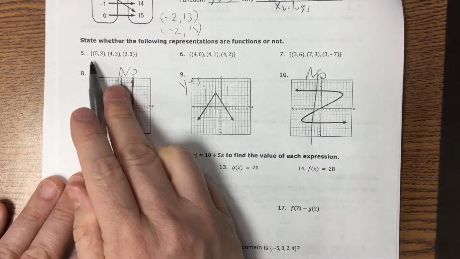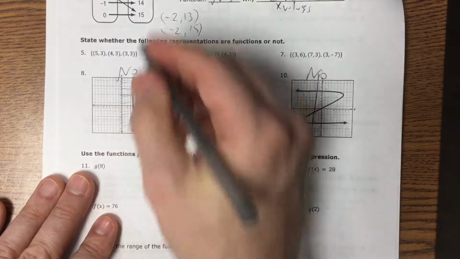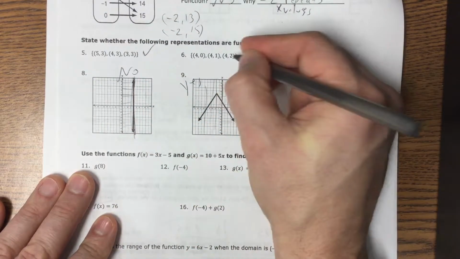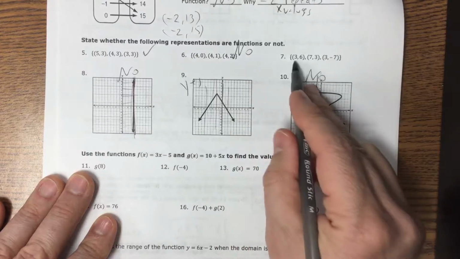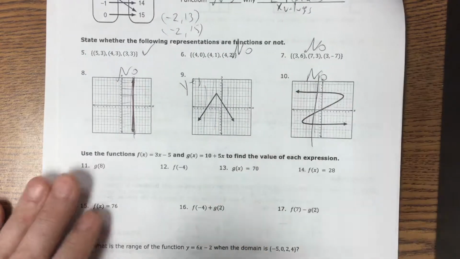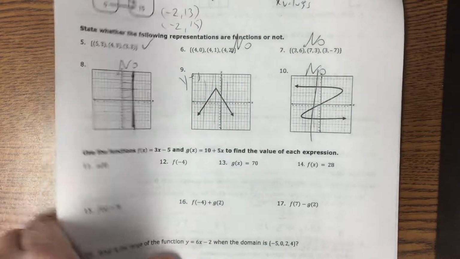We have all these repeating x's. This one, you look for the x's. 5, 4, 3, this one's okay. 4, 4, 4, those x's are all repeating. This is not okay. 3, 7, 3, the 3's are repeating. That is not okay. Next section.